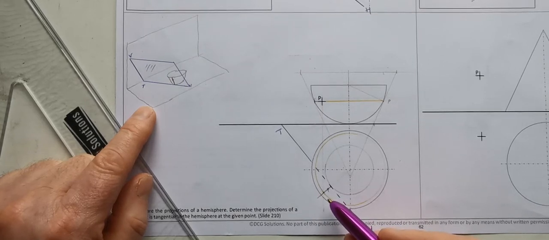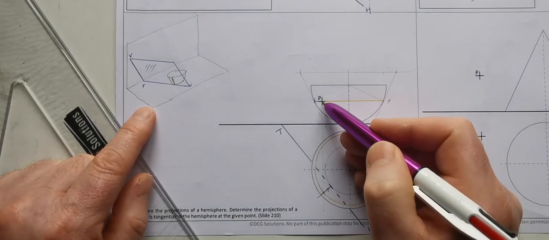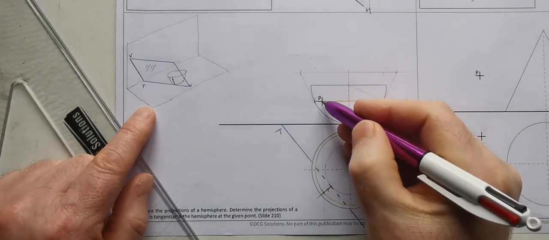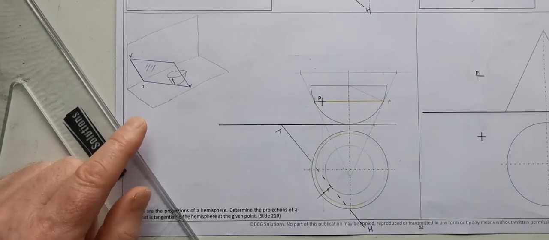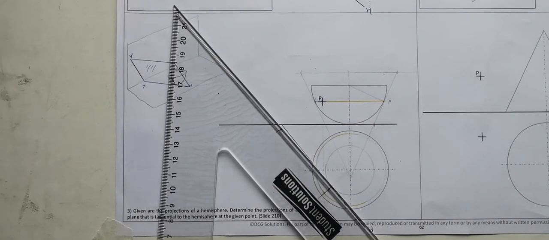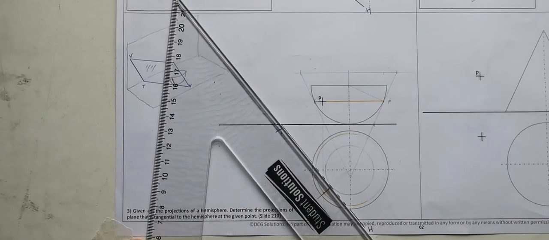Now we need to find next, so I'm going to use point P this time. Now is there other ways I could find it? There is, but I'm going to use the height of P because I only want 1 point. So I'm going to run P in here parallel to the trace.